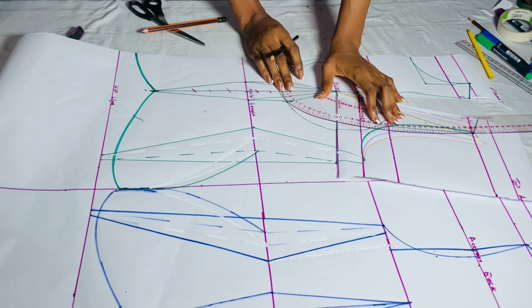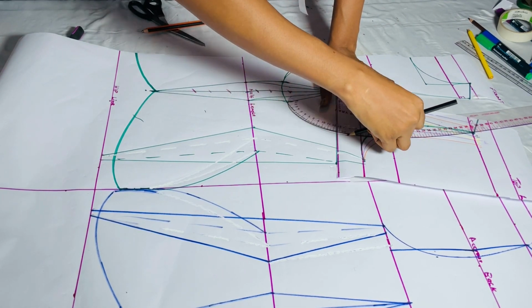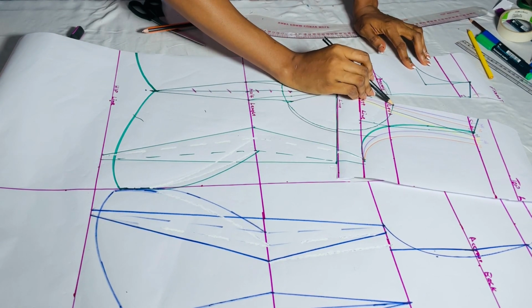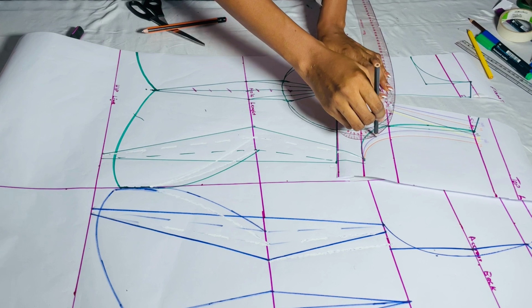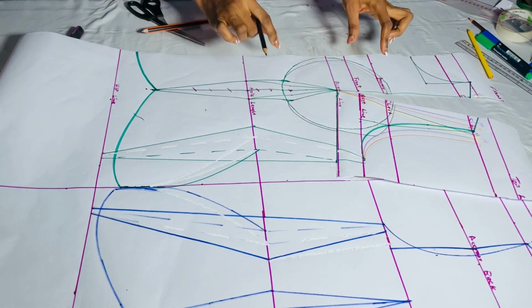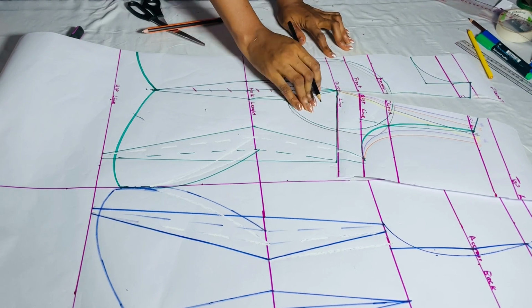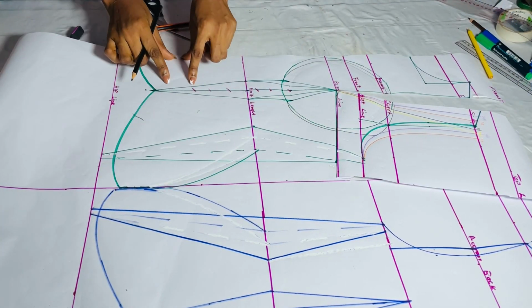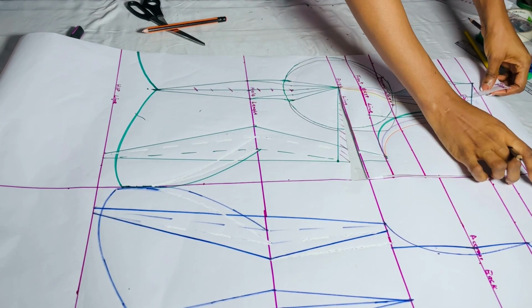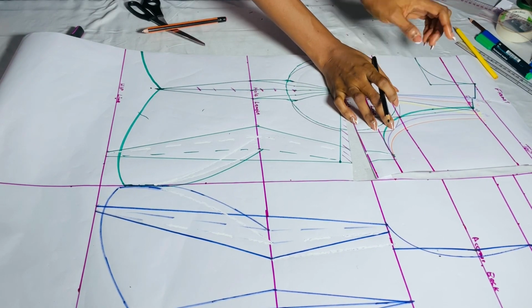Then from this down that bust dart, I also traced up to the armhole point for the second cup, and I closed it on top to my 80%. Remember, it's 80% I'm using. So right now I have my cup 1 and cup 2, which will be joined together later.